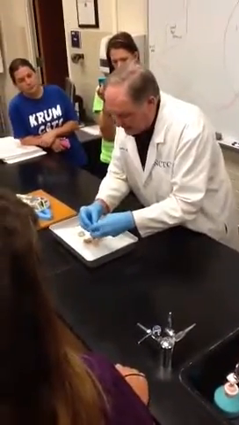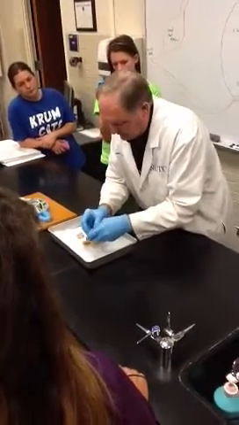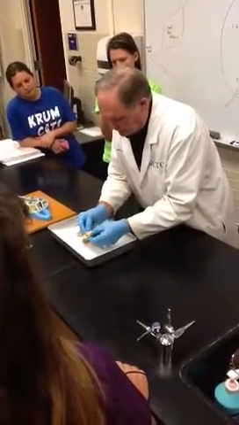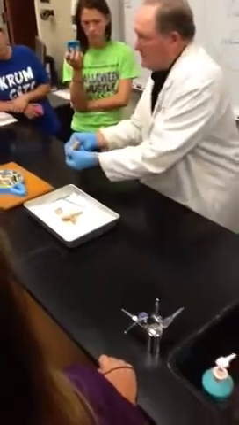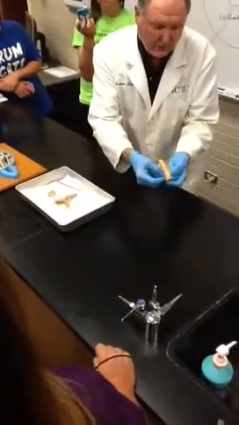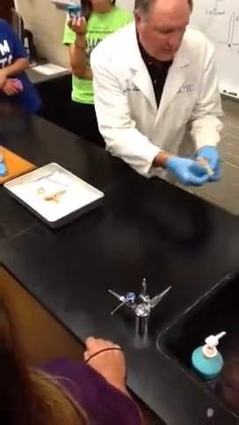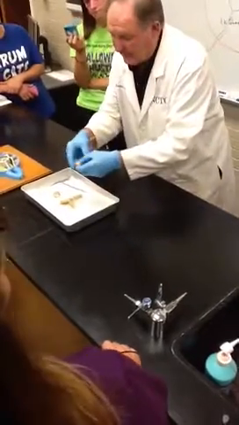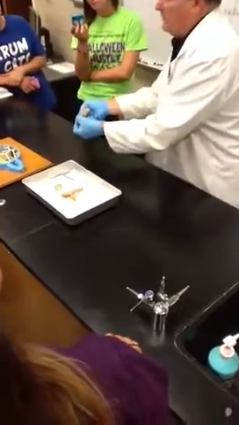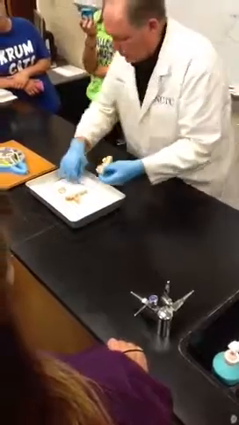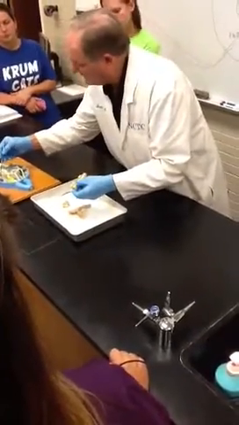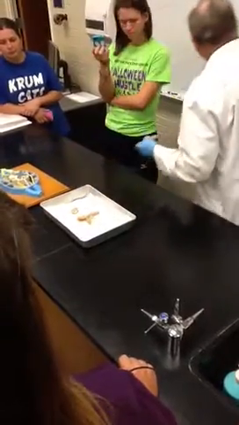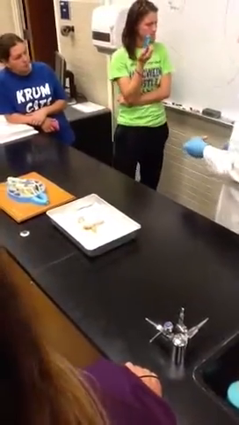So if we peel back the meninges on this particular portion, can you see that little red vessel that runs up and down? It follows the longitudinal axis. That red vessel right there follows the longitudinal axis of the spinal cord. So that red vessel is the same as this red vessel right here, or this red vessel right here.